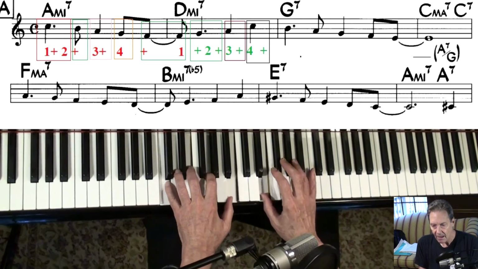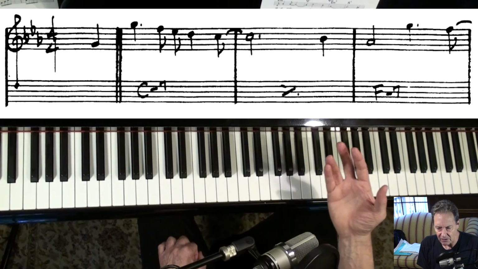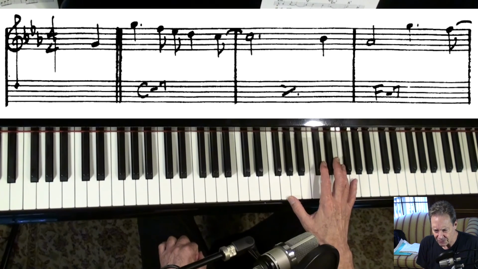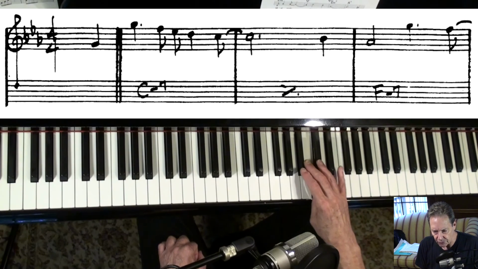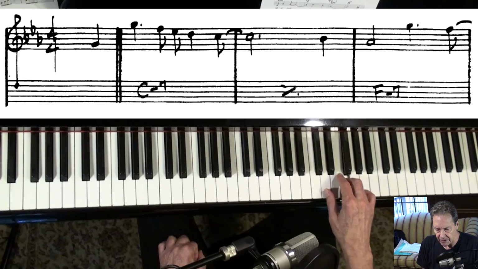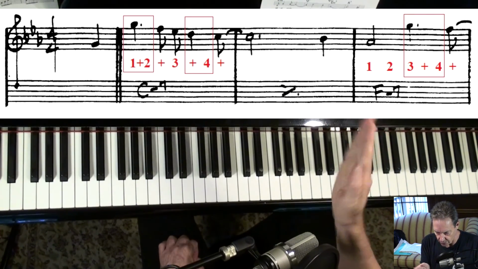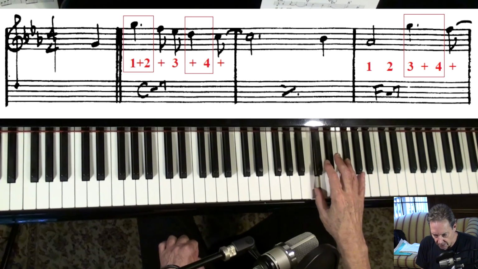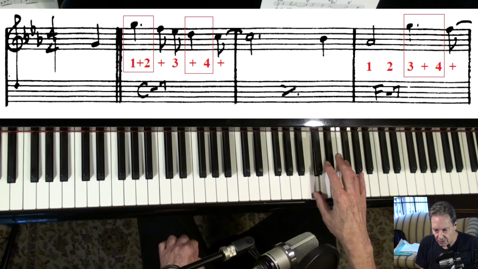I should mention too, apply these ideas to other songs. So one of our other songs that we're doing is Blue Bossa. And so it's like 1, 2, 3, 4, 1, 2, and 3, and 4, and. And this is not a swing, it's a Latin, so you can count it 1 and 2 and 3 and 4 and 1 and 2 and 3 and 4 and 1, 2, 3.